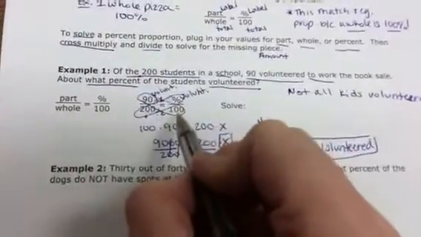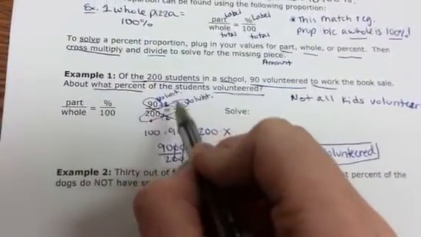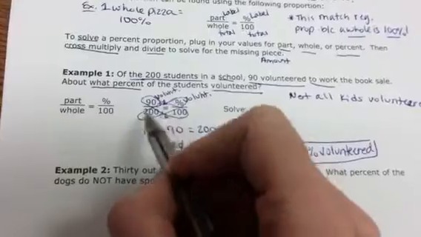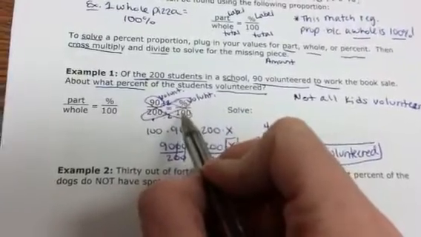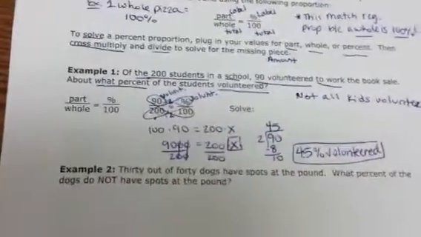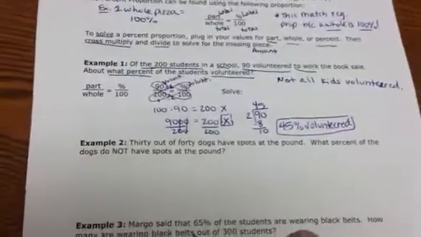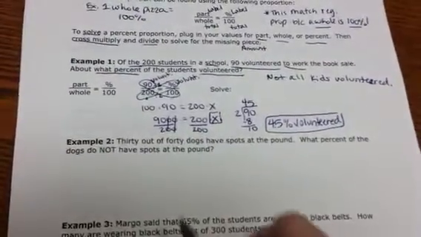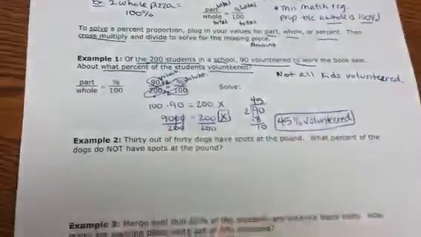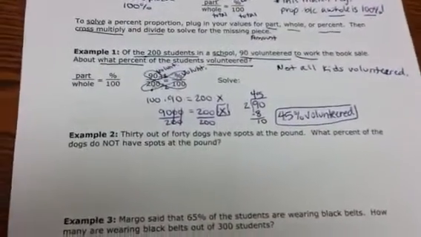When we are doing these, all we are doing is making two equivalent ratios. This has to equal this. All we did was reduce this fraction down. We want all of our percents to be out of 100. So if it's larger than 100, we're just reducing it to be a little smaller of a fraction.